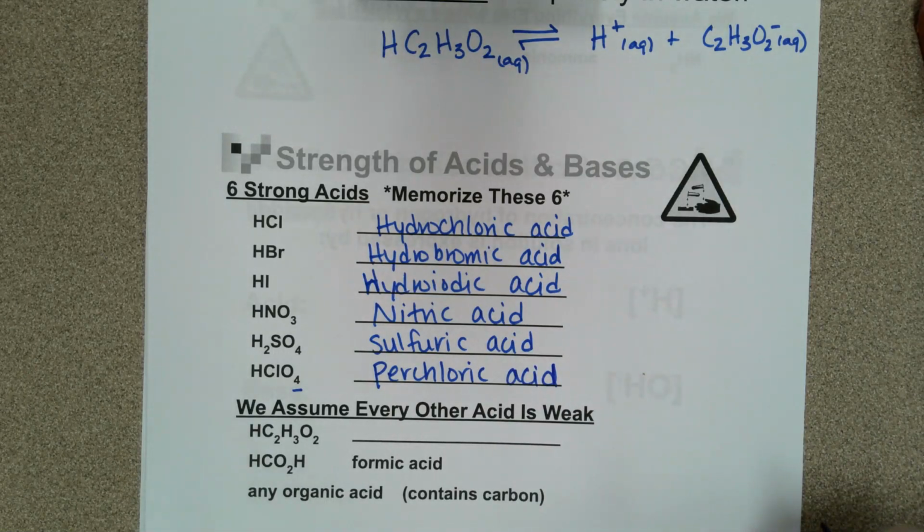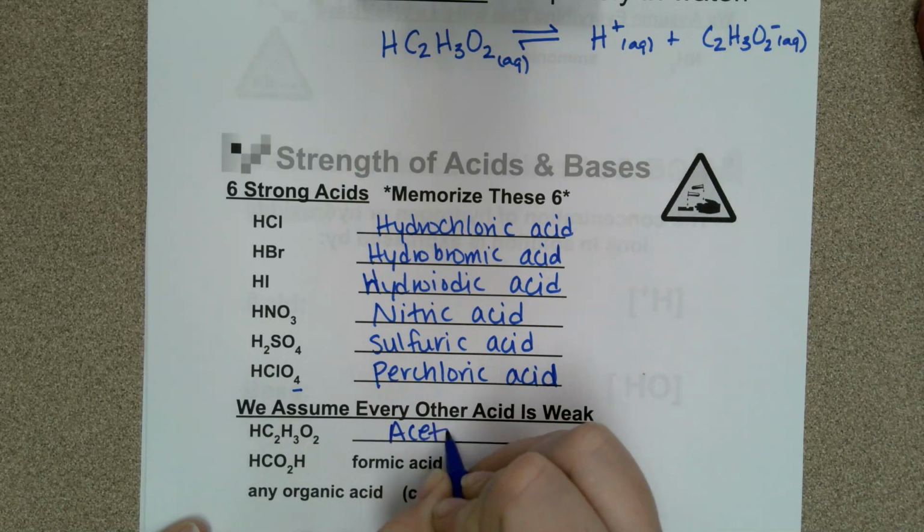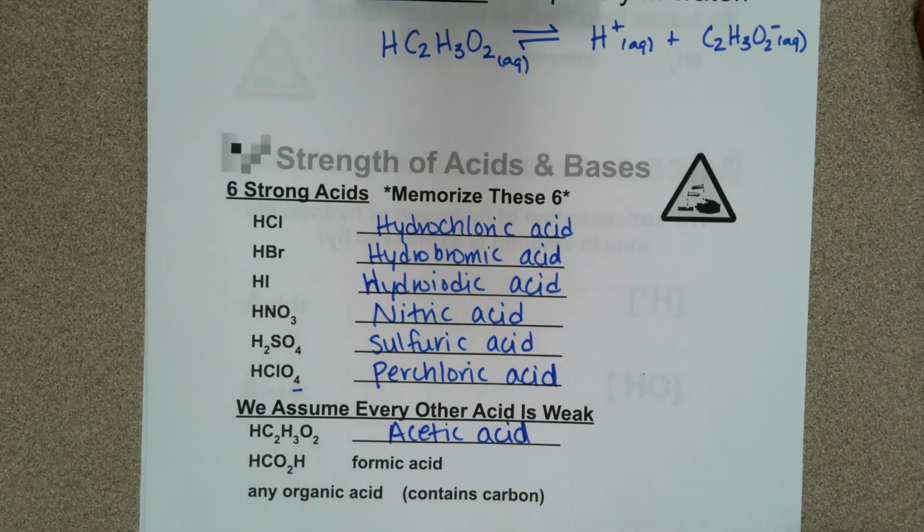All right, and then every other acid we assume is weak. The most common ones that you'll see, HC2H3O2, that's acetic acid. You'll see that one a lot. That's the acid that is actually in vinegar. And then here's an example of another one. Here's formic acid, and then any other organic acid. It'll contain carbon, hydrogen, and oxygen.